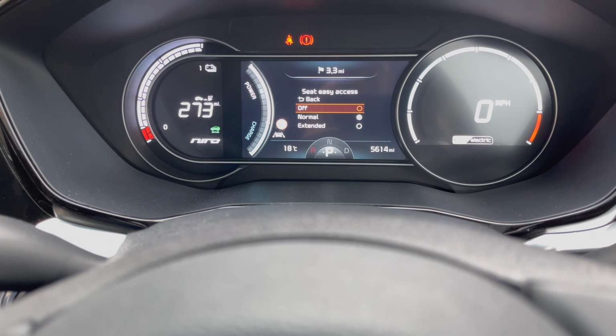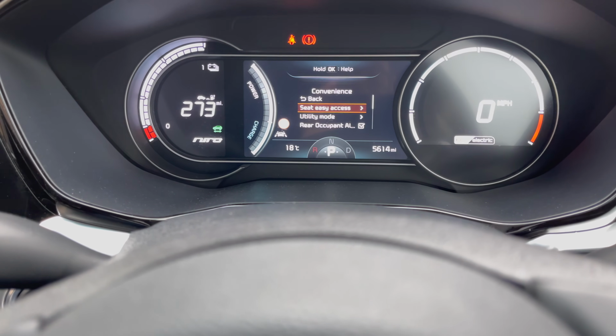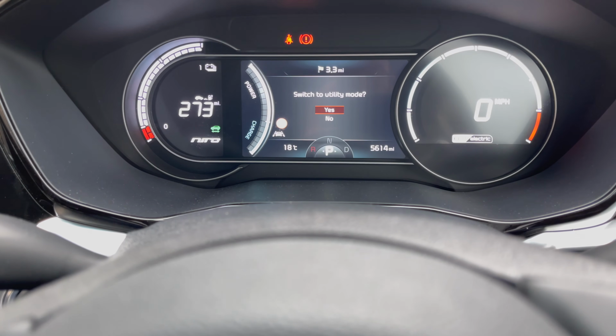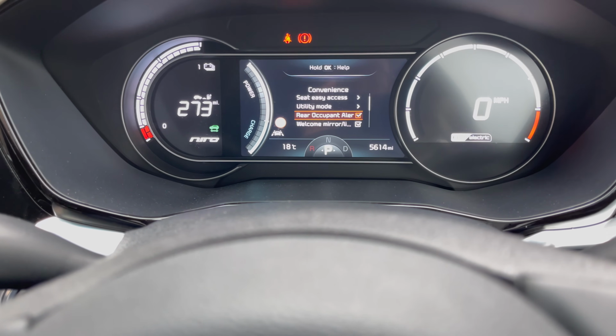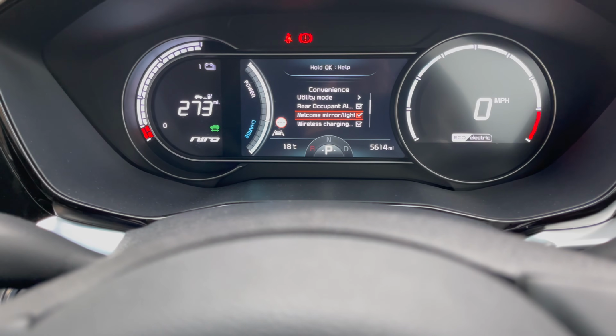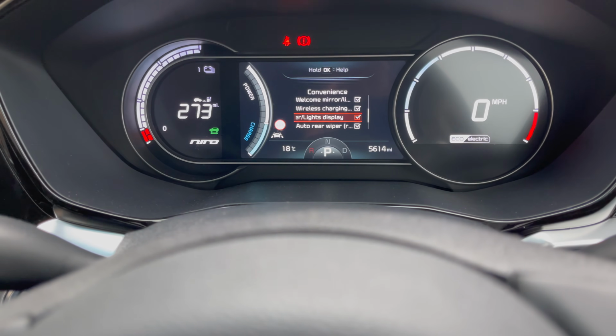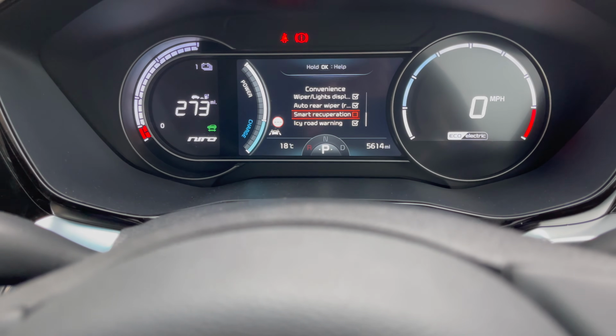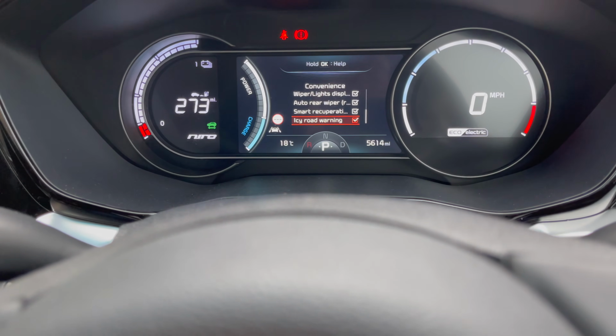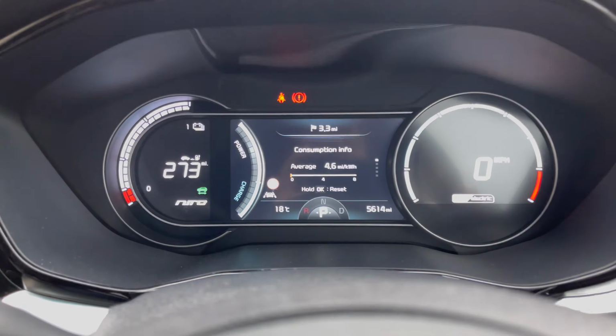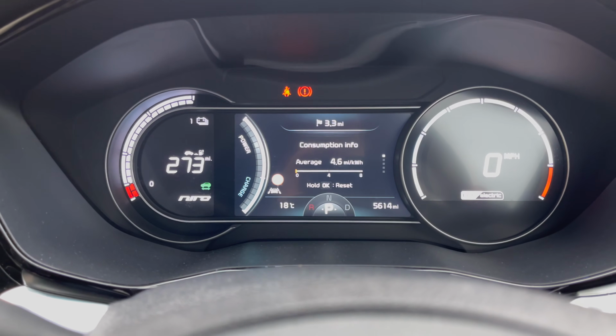Your convenience. So do you want the seats to move backwards and forwards? I really like how they do that. Utility mode. No, let's not do that. Rear descent alert. Welcome mirror light. Wireless charging on. Wiper and lights display. Auto rear wiper. Smart recuperation. Let's turn that on. Icy road warning.